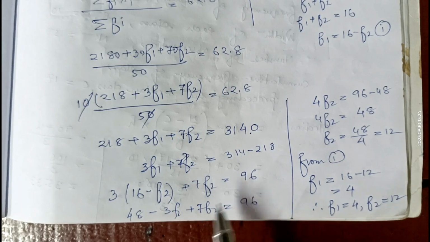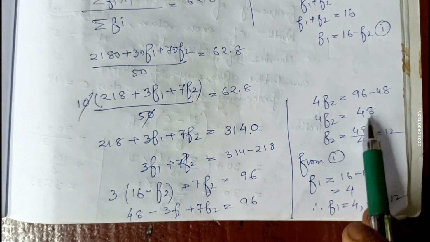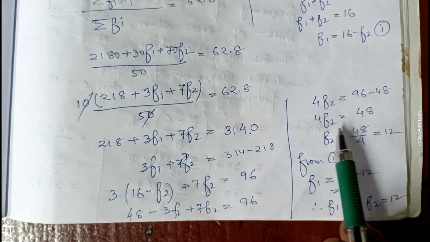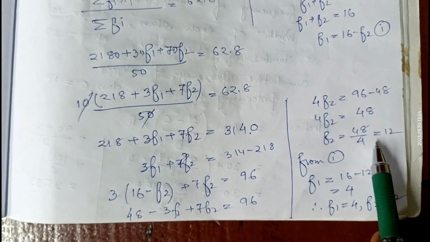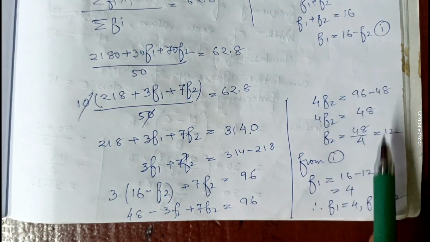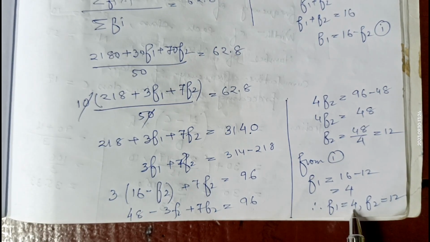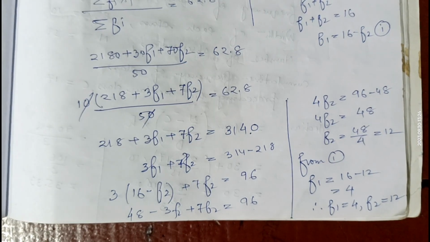7 F2 minus 3 F2 will give 4 F2 equal to 96 minus 48. 4 F2 is 48. So F2 is 48 by 4 which will give 12. So from equation 1, F1 is 16 minus F2. So F1 will be 16 minus 12 which will give 4. Therefore F1 is 4 and F2 is 12.